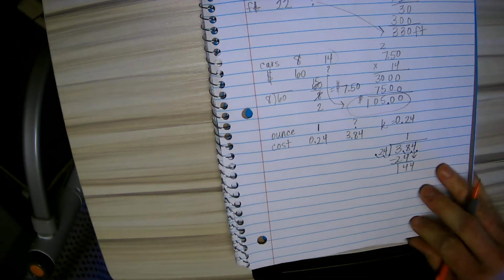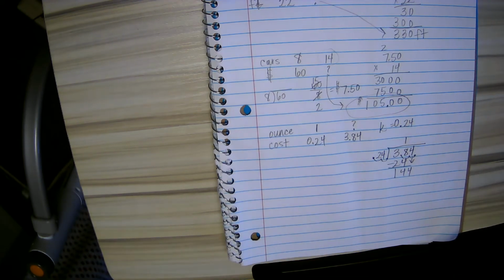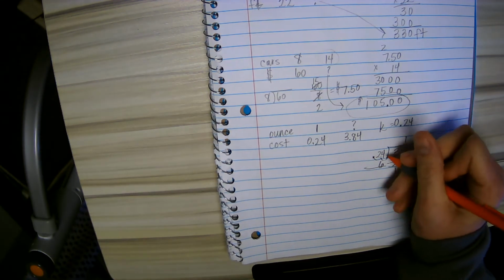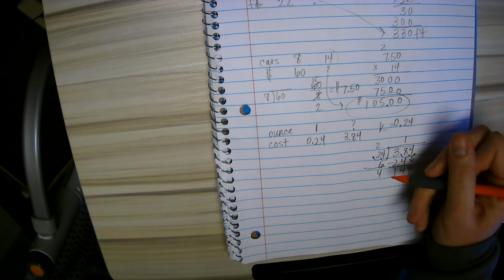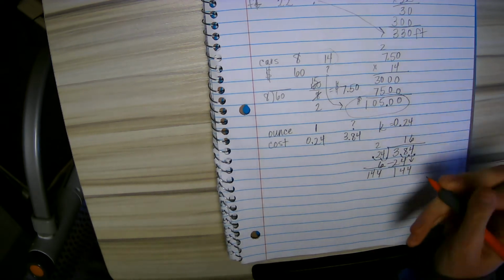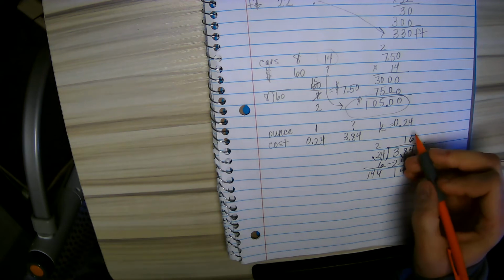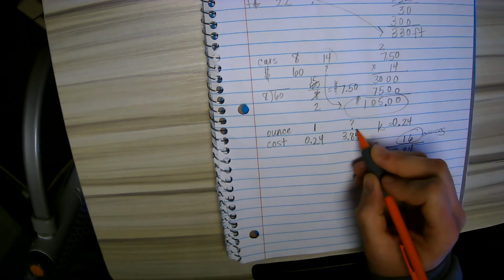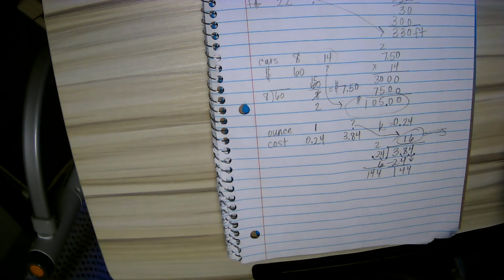Well, I know 12 times 12 is 144. So maybe 24 times 6. 6 times 4 is 24. Yep. So 16 ounces. And that seems reasonable, right? Alright guys, hopefully that's helpful.